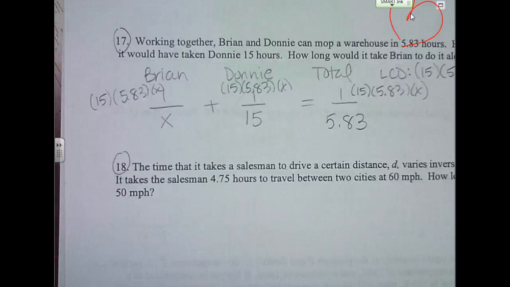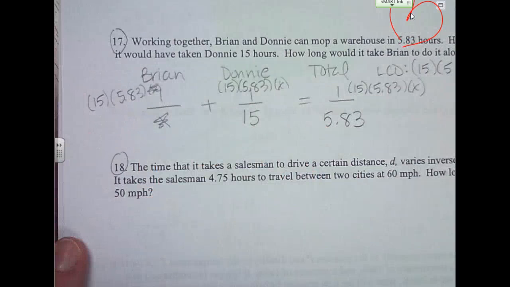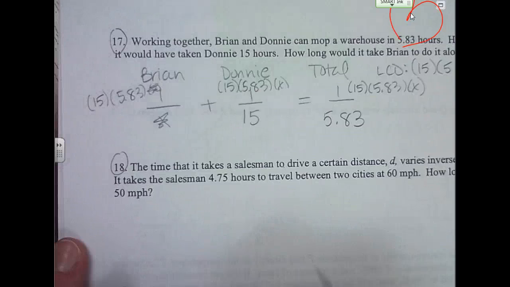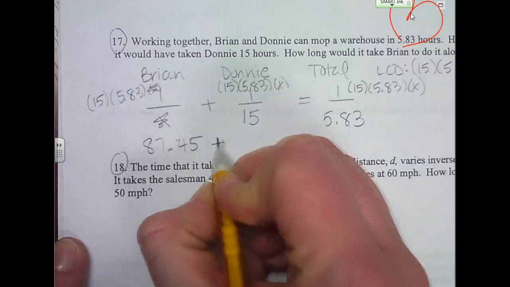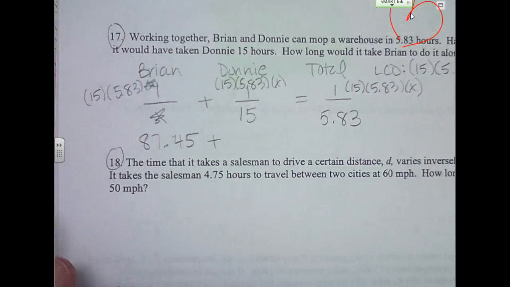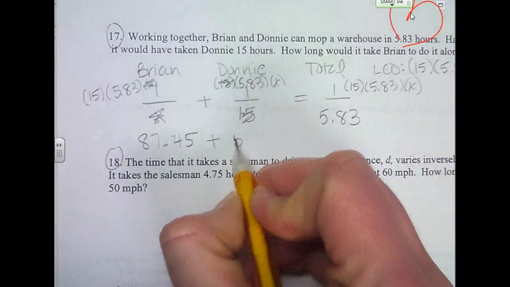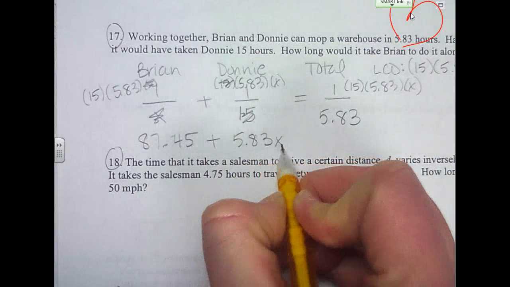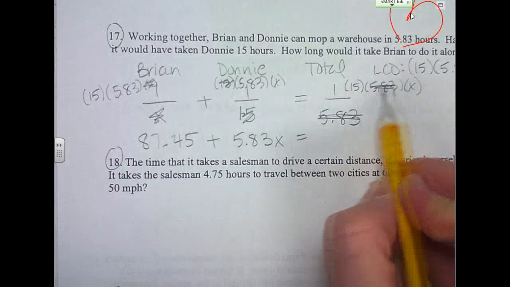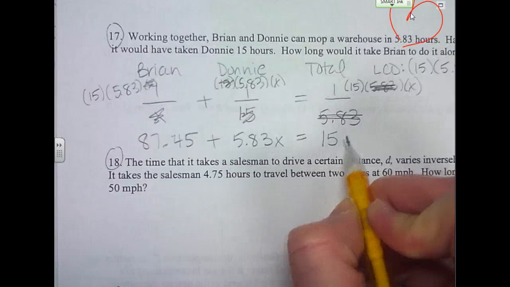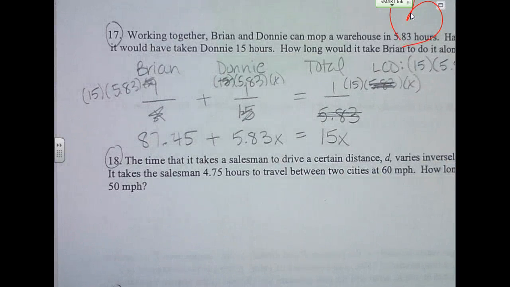Okay, so here the X crosses out, and I just have 15 times 5.83, so 87.45, plus, what crosses out on Donnie's fraction? The 15, so we just get 5.83x equals, and on the total, that 5.83 crosses out, we get 15x. How do you solve for x?